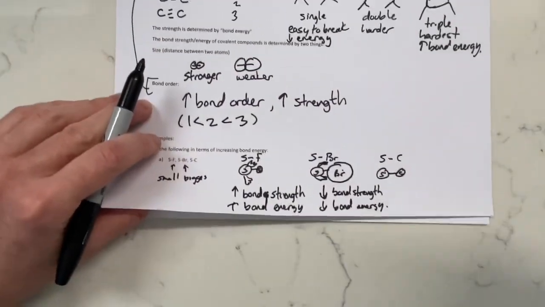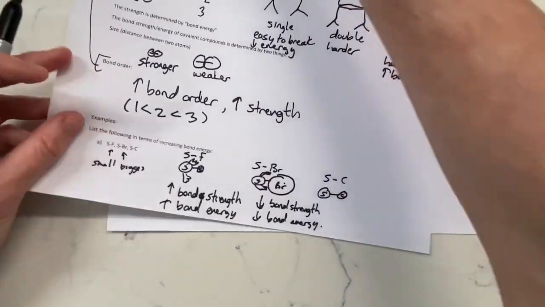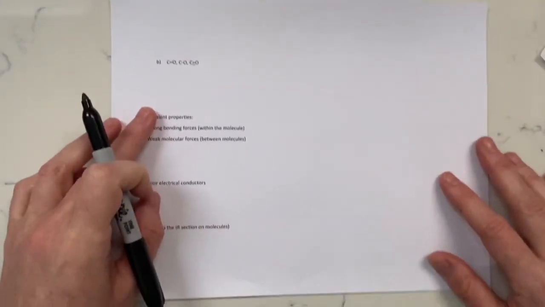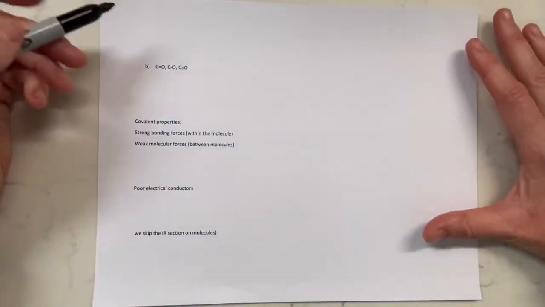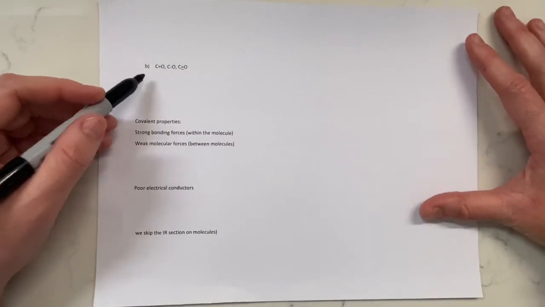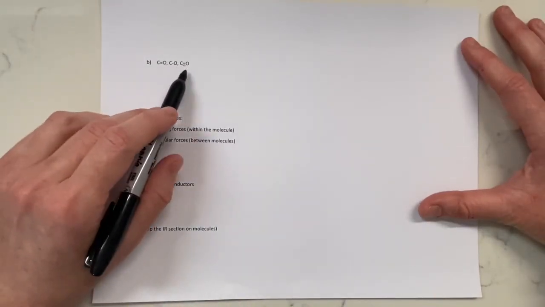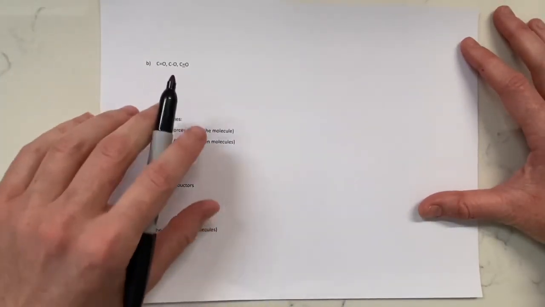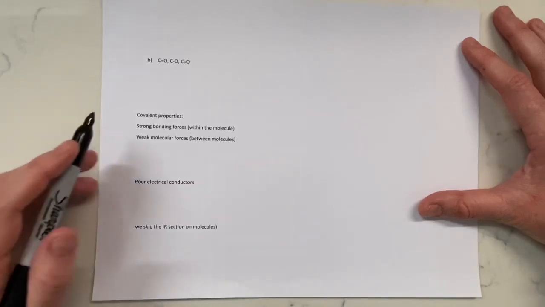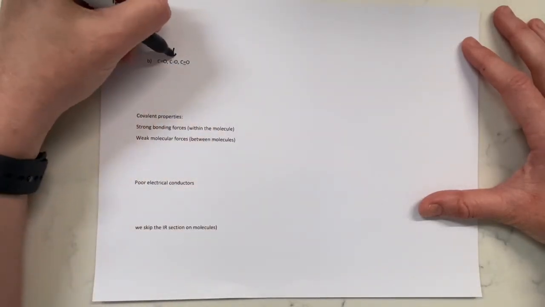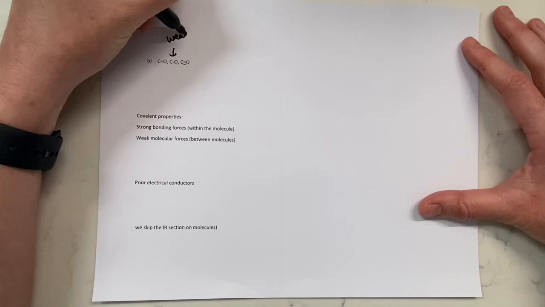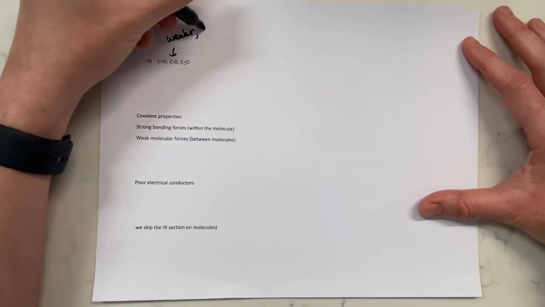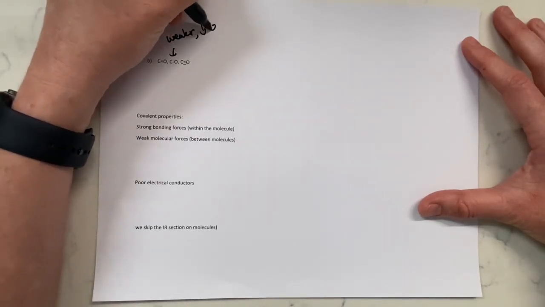Okay, let's move on to the next question. I won't draw pictures of people for you again, but hopefully you see this immediately and you're like, hey, I recognize right away that this is a single bond, and so it's going to be weaker. Something weaker is going to have lower bond energy.